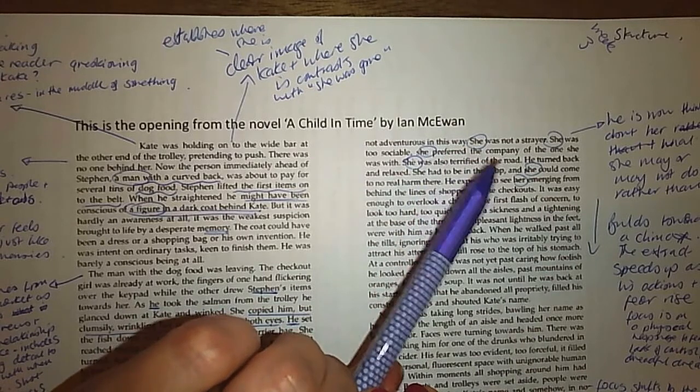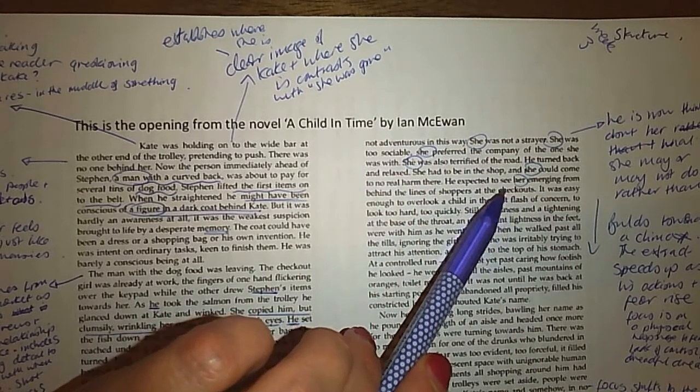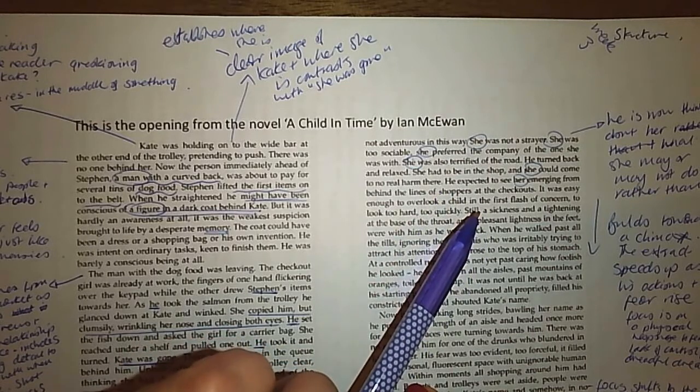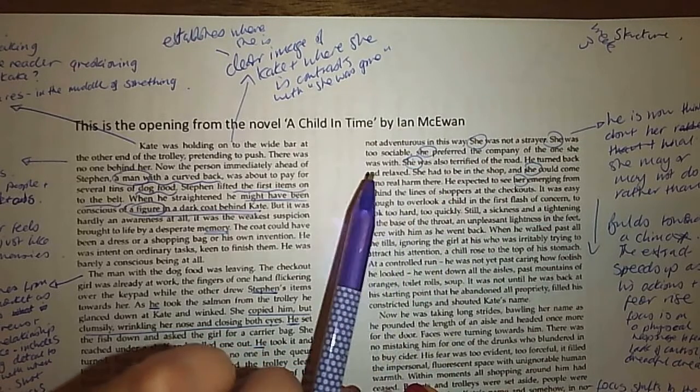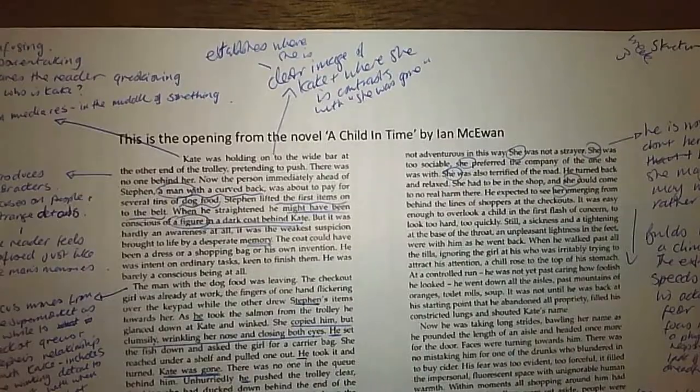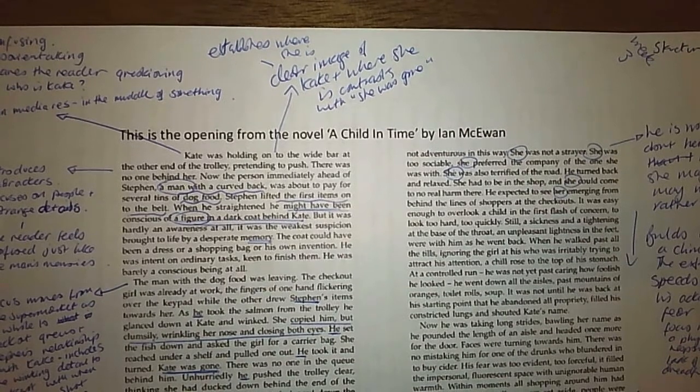To get 5, 6, 7, or 8 marks, we need to then be thinking about the effect, why the writer has structured it the way they have, and trying to make connections within the text as well. So we're going to have a go at doing all of those things whilst we're reading it. The main thing is to focus on this text paragraph by paragraph.